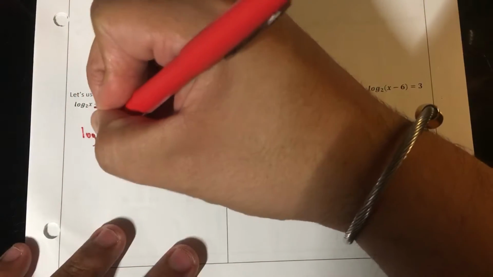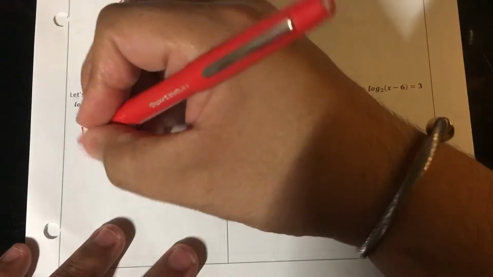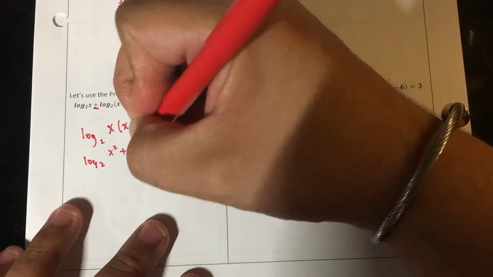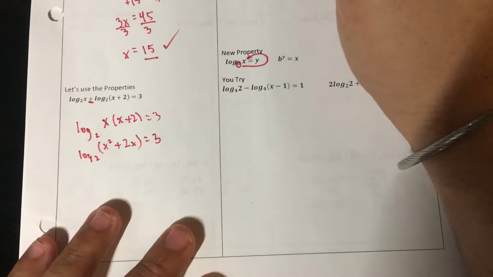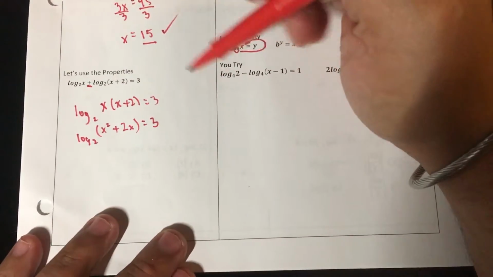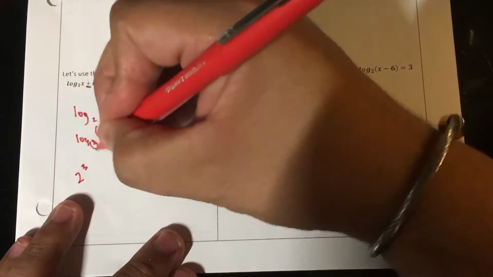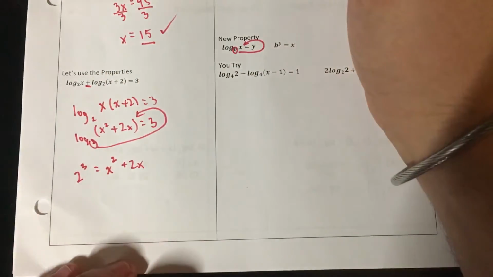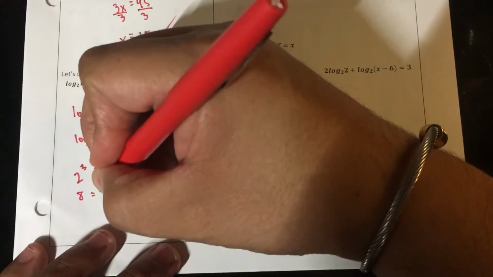So first thing, again, I do see a plus sign, so I'm going to multiply. So x times x plus 2. And I will go ahead and simplify this part. So x squared plus 2x equals 3. And now I've combined everything, so I can't really do anything here until I turn this to an exponent. So this will be 2 to the power of 3 equals x squared plus 2x. And now 2 to the power of 3 is equal to 8.